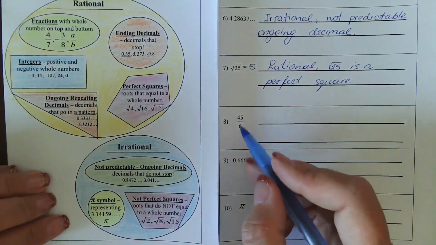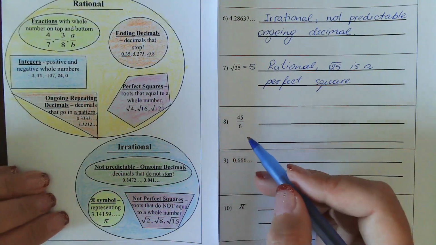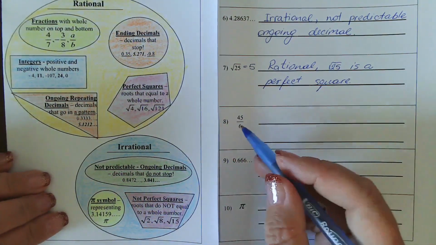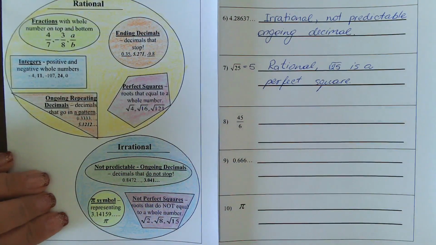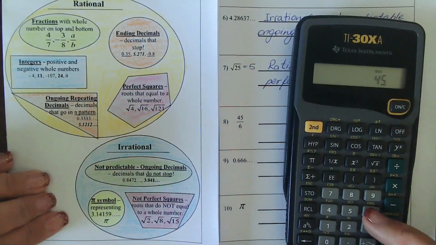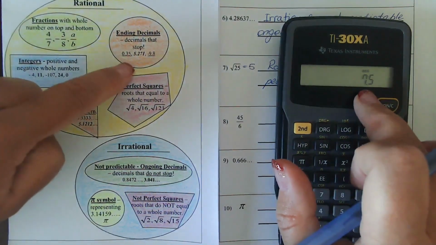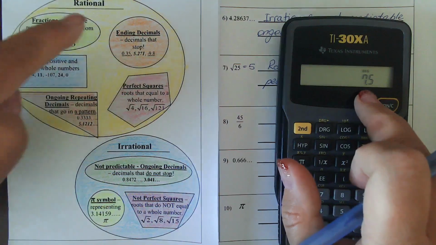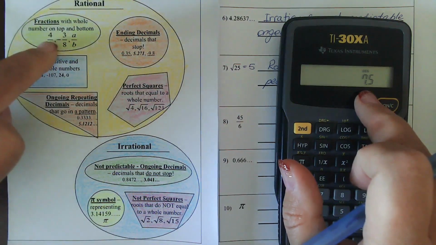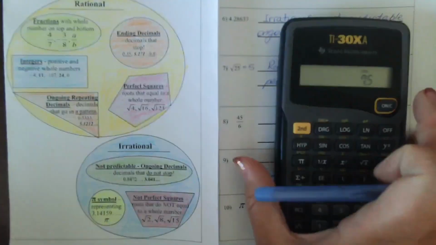A fraction with a whole number on top and on the bottom is a rational number. In addition to that, if I use division, 45 divided by 6, I have 7.5, a stopping or terminating decimal. So a fraction with whole numbers on top and on the bottom results in an ending decimal, which is still rational.